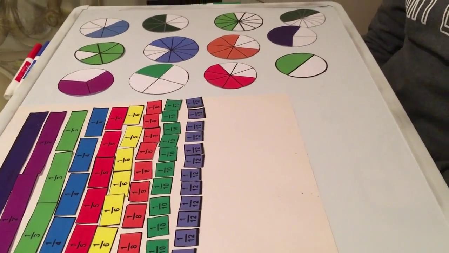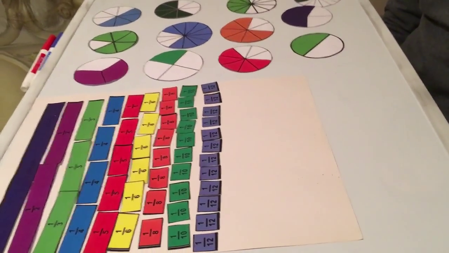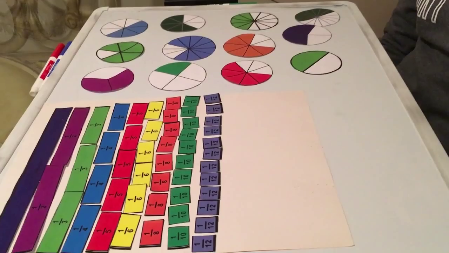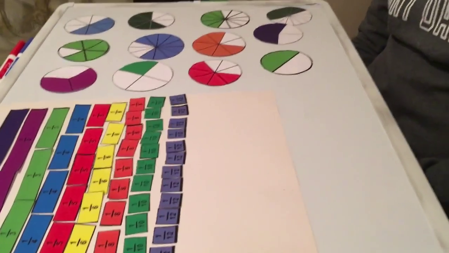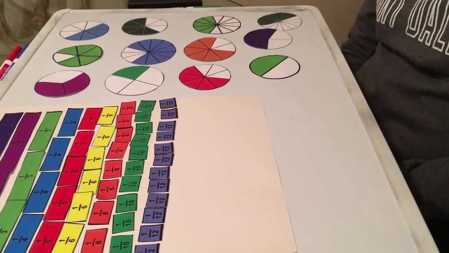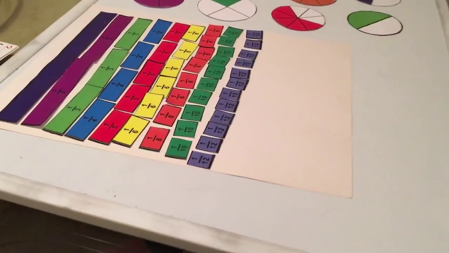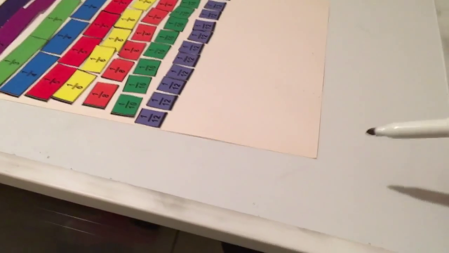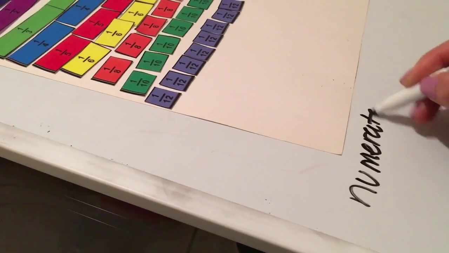Yes. Okay. I want to know how much you know about fractions, so I will ask you a few questions, okay? Do you know what the parts of a fraction are? Numerator and denominator. And which one goes on top? The numerator goes on top and the denominator goes at the bottom.